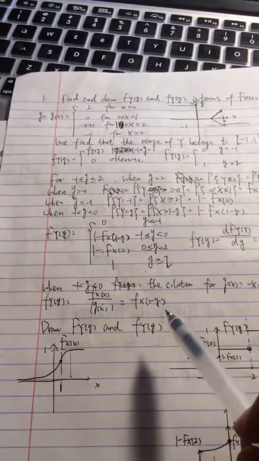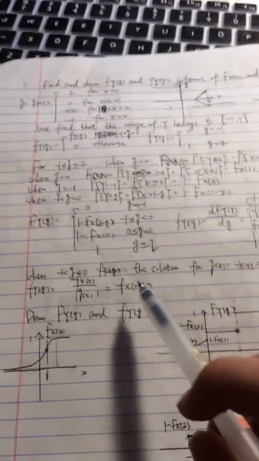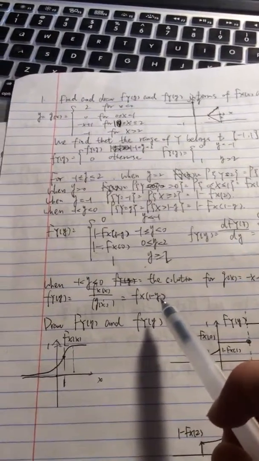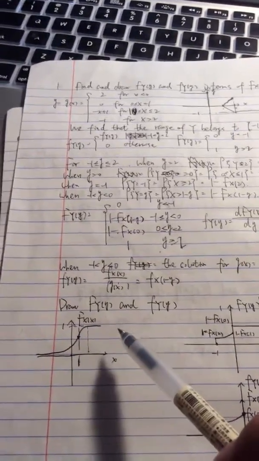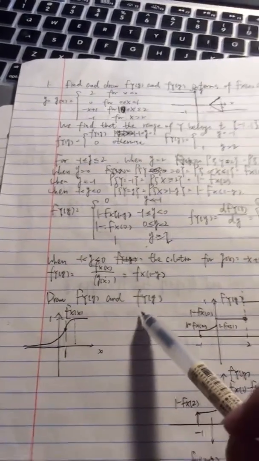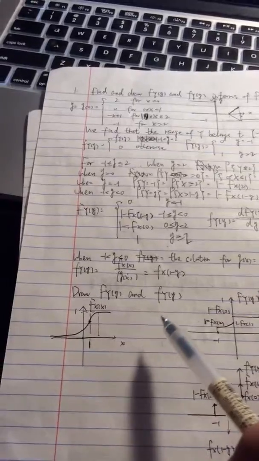It just equals the PDF of x at 1 minus y. So then we can draw the PDF of y and the CDF of y in terms of the PDF and CDF of x.